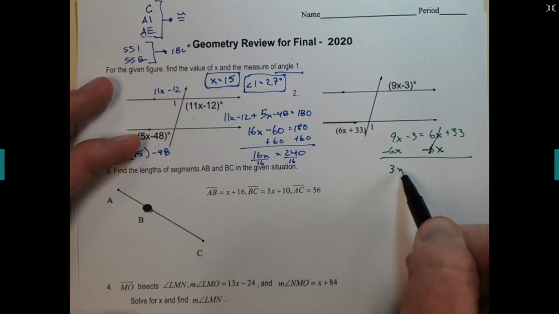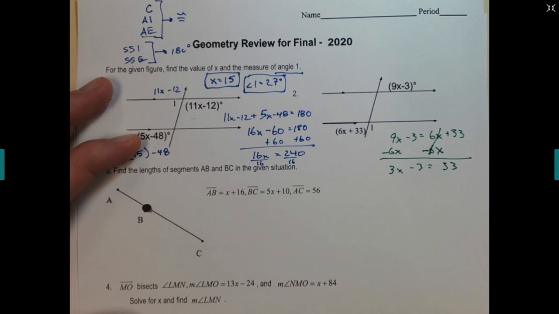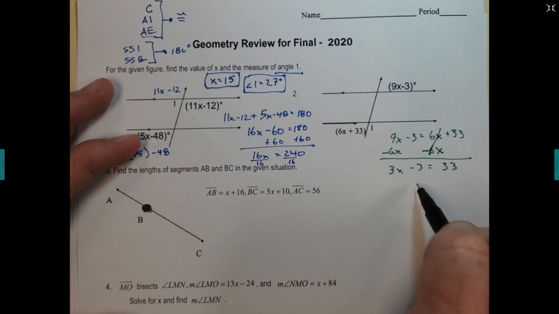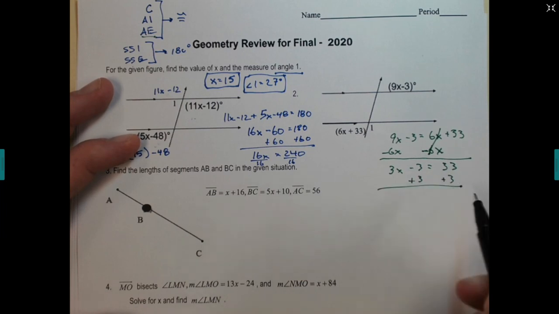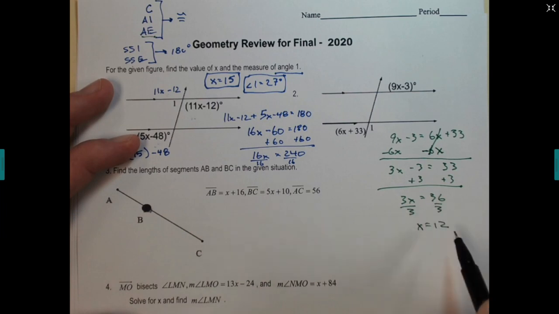Well, that leaves me with 3x minus 3 equals 33 on the other side. Start moving these numbers to the other side since I got all the x's on the left. Add 3 to both sides, and divide both sides by 3. We got x equals 12.